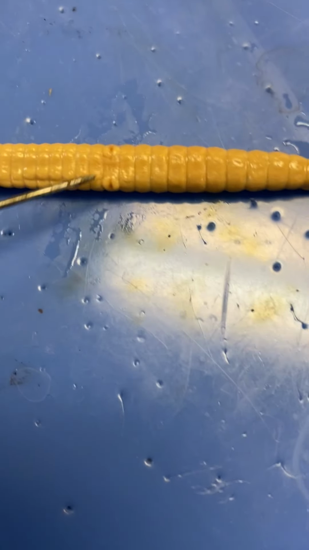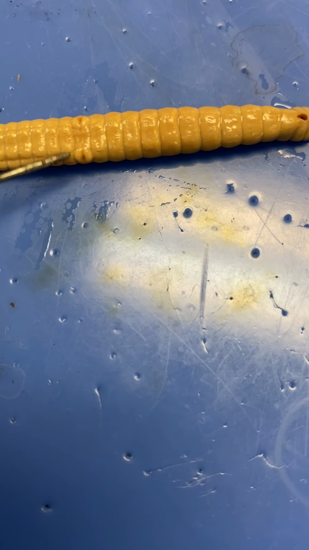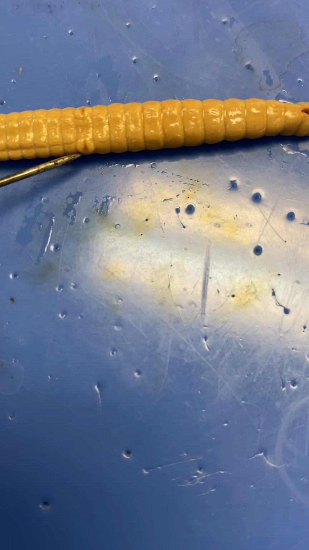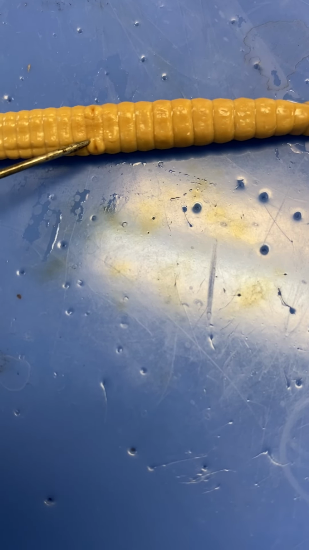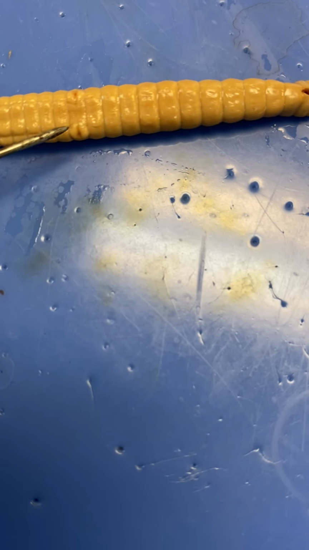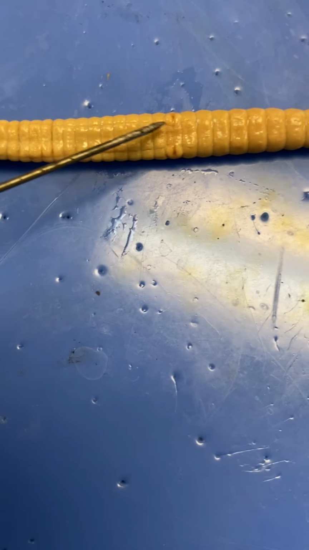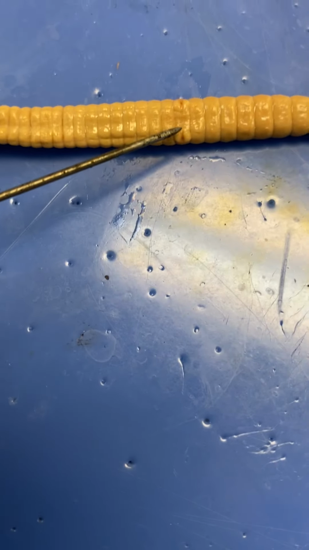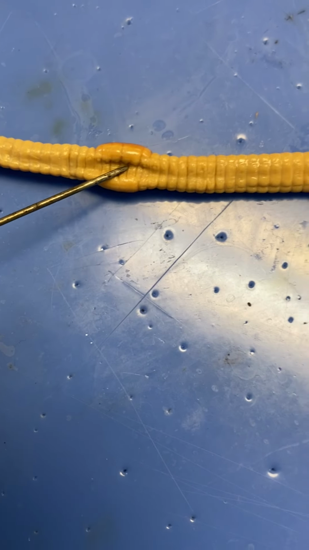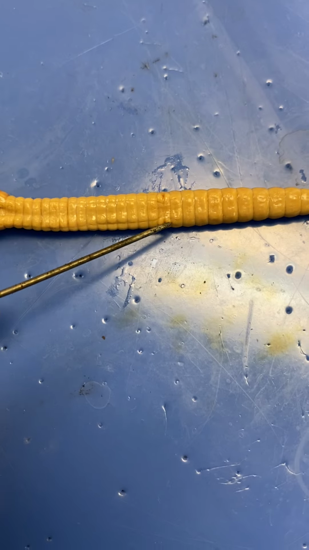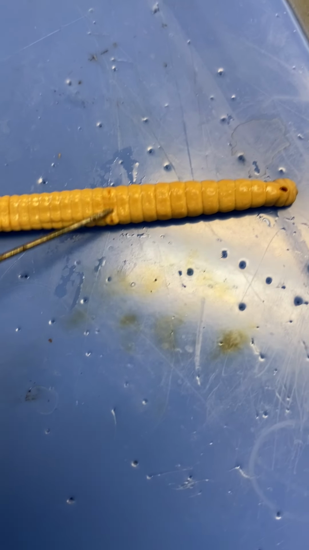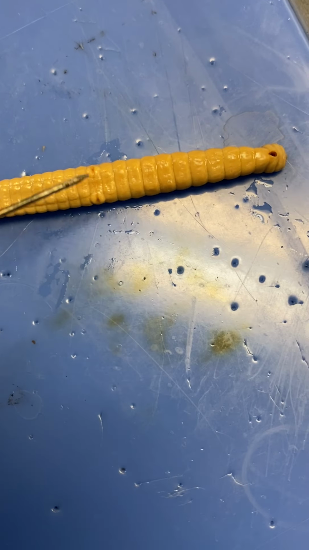And you can see right here, those holes right there. That is the genital pores, or the sperm ducts. And that's where they exchange the sperm during reproduction. They're hermaphroditic, so they have both male and female organs. And so they attach with the clitellum, and then they exchange the sperm at the genital pores, or the sperm ducts right there.